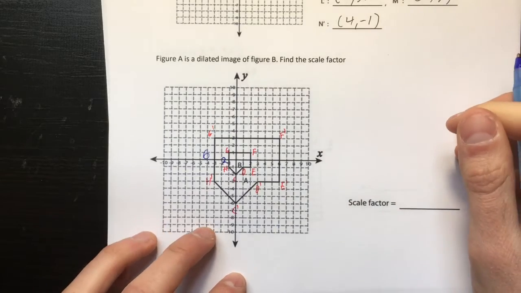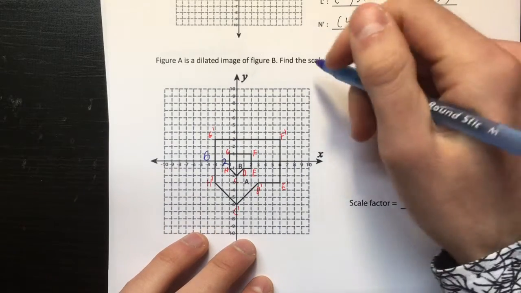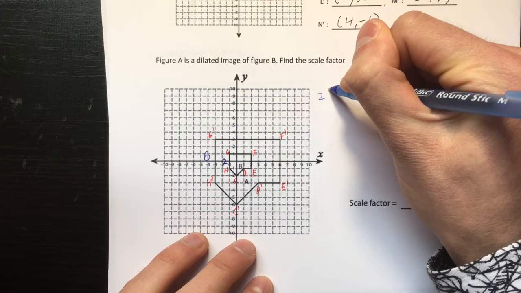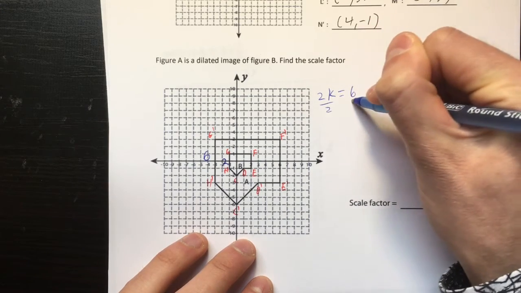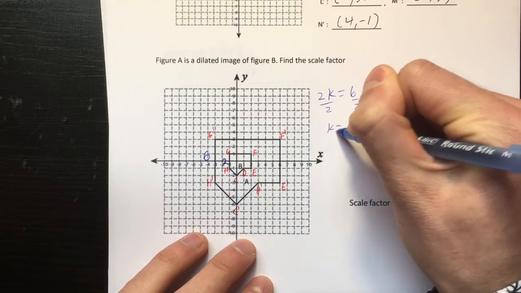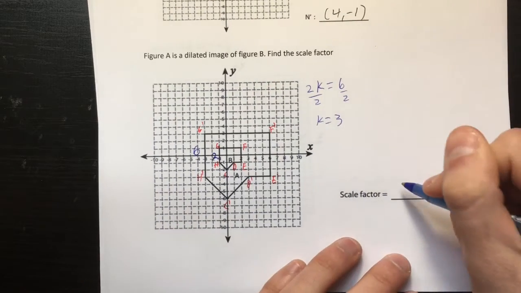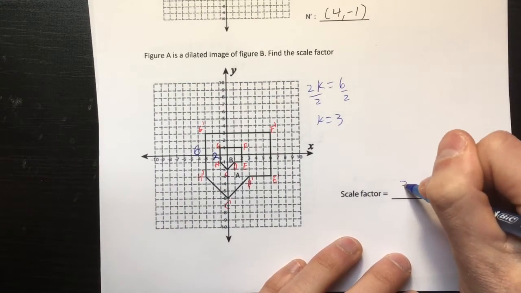It's going to give us a length of 6. Well, 2 times our scale factor, k, is going to give us 6. We're just going to divide both sides by 2, and k equals 3. So our scale factor is going to be 3.